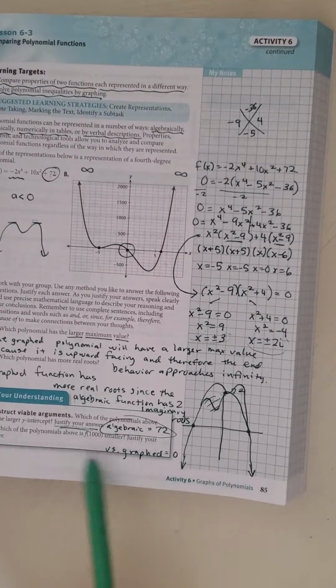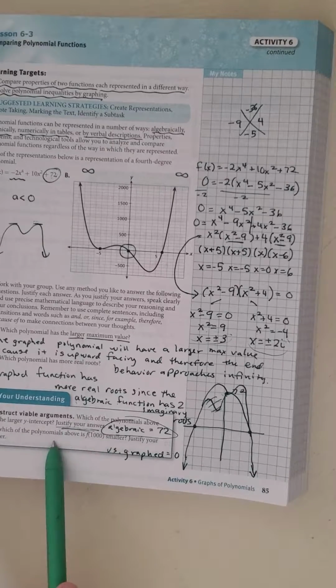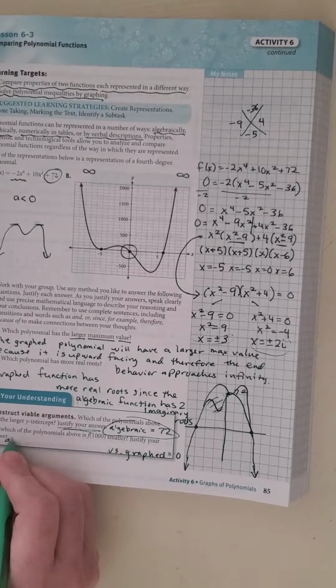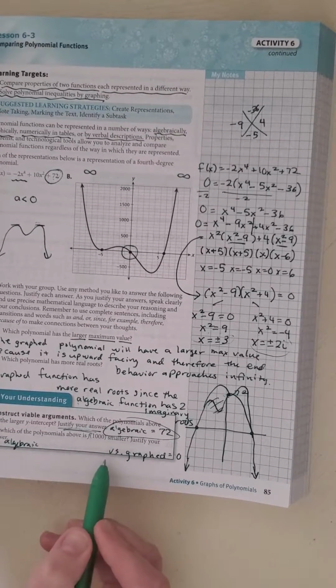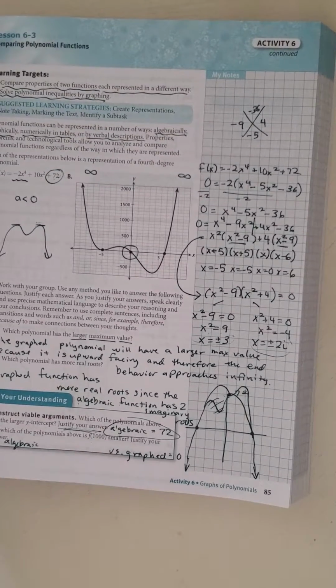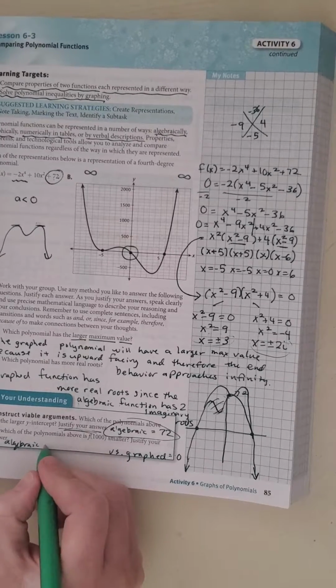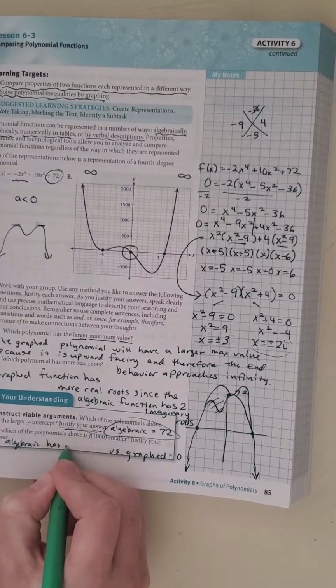So regardless, you can see that the algebraic one has a smaller y value when x is 1,000.